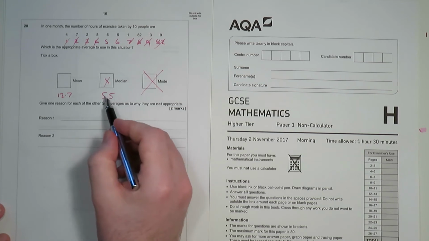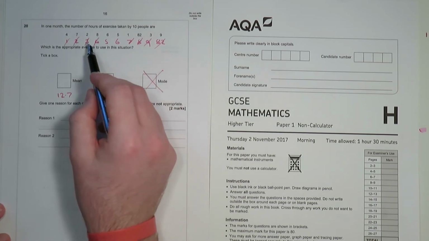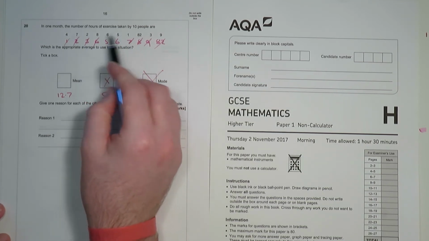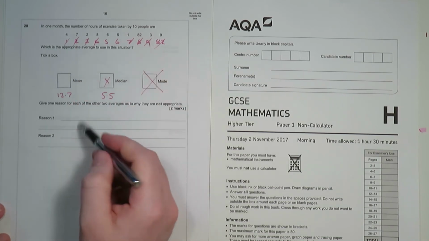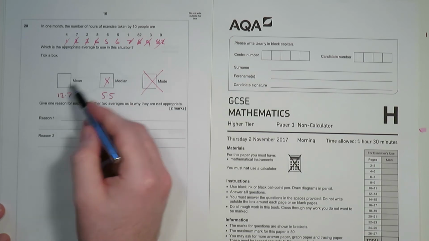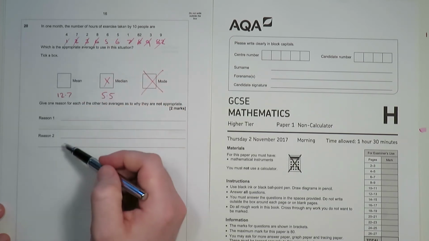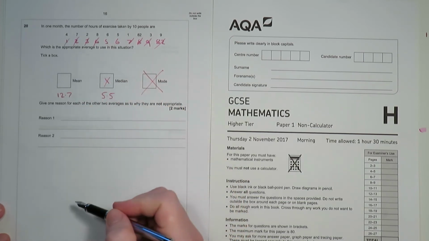So this 5.5 here, it's really close to all of these middle values here, and it only falls off on a couple of the values further away. But the mean, well, that's quite far away from most of these values. So that's why we pick the median.